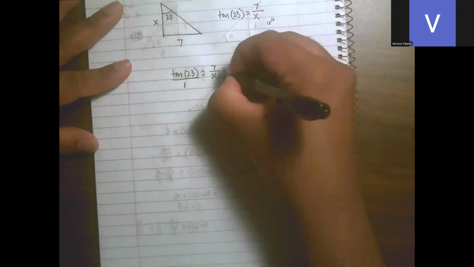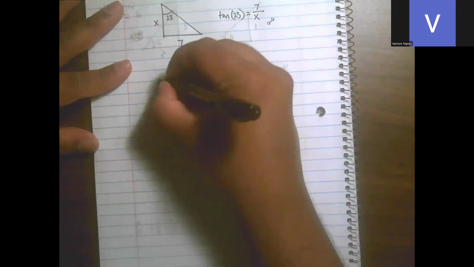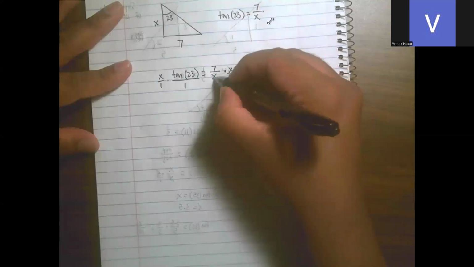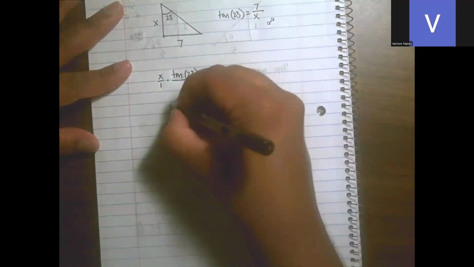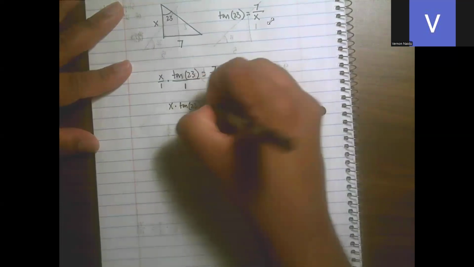So what we can do is multiply x on both sides. So x over 1, x over 1. The top x and the bottom x are going to cancel out because they're just going to equal 1. And then we're left with x times tangent of 23 is equal to 7.